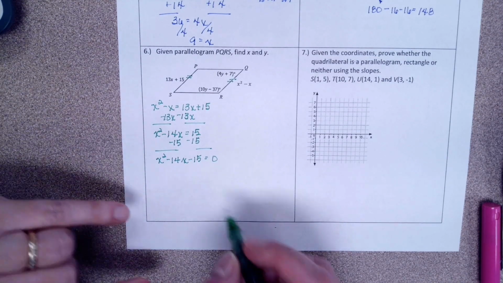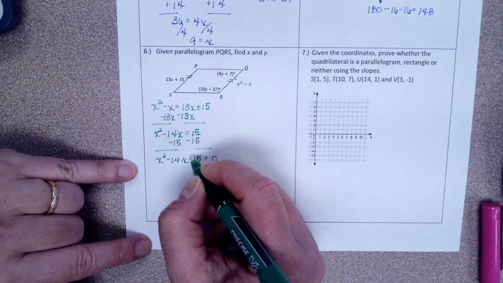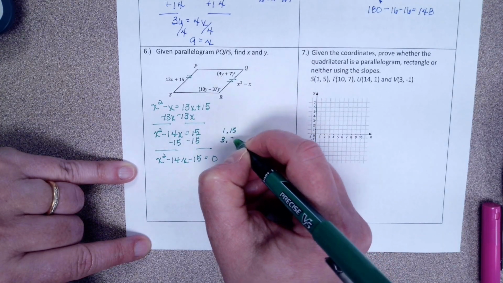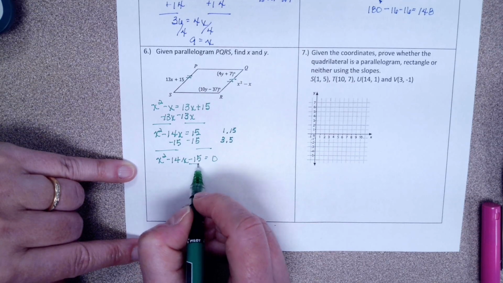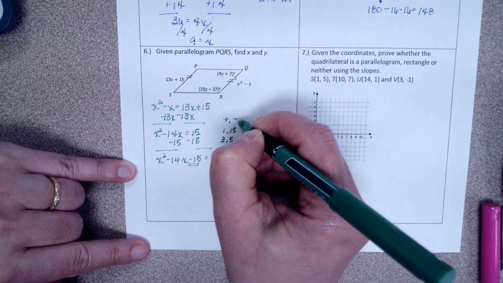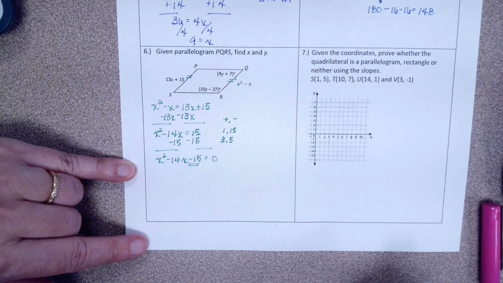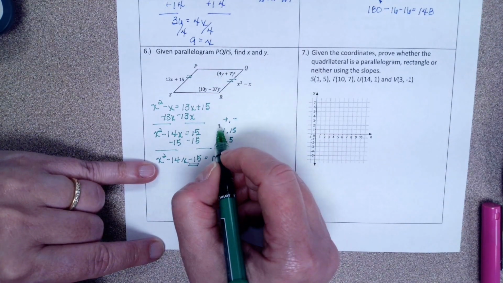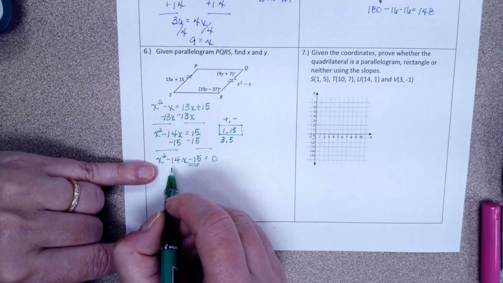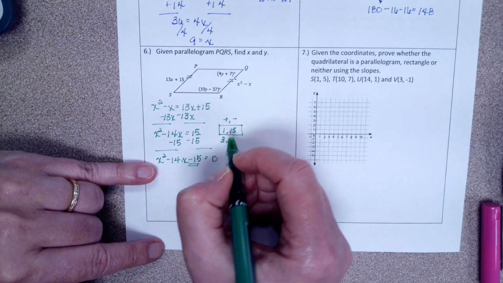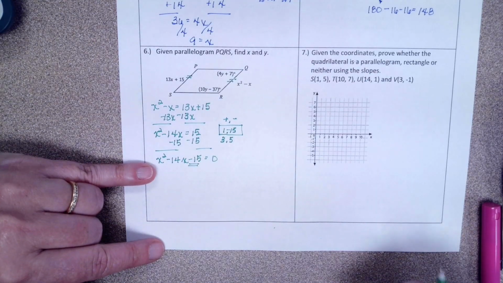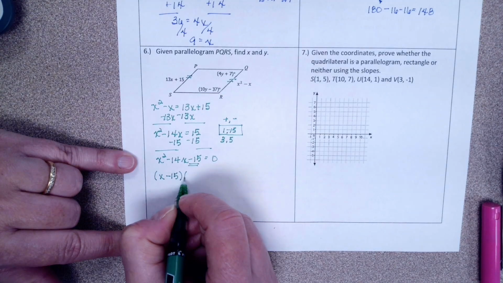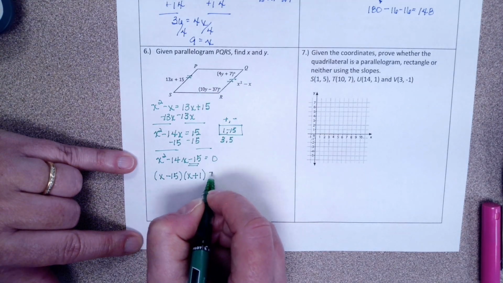Once that's done, then we're going to factor. So to get a 15, I can have a 1 and a 15, or I can have a 3 and a 5. I'm noticing that to get a negative, I would need a positive and a negative number, which means I'm really going to subtract. So of my two options, if I want a negative 14, it's got to be the 1 and the 15. And if I want the number in the middle to be negative, then the larger of the two factors has to be negative. So I would have x minus 15 and x plus 1, and that's going to equal 0.